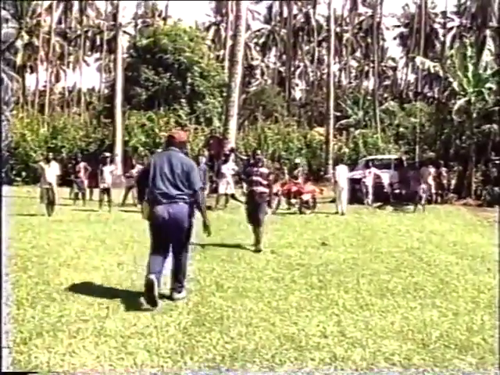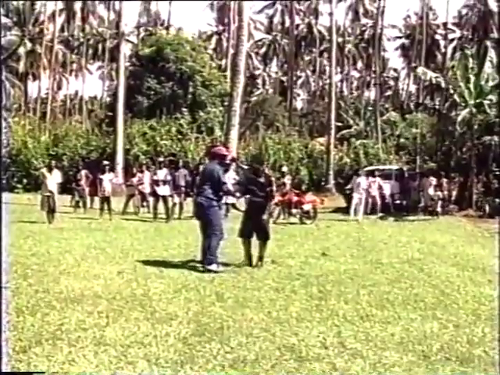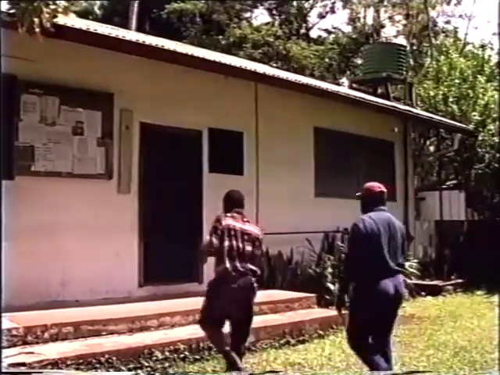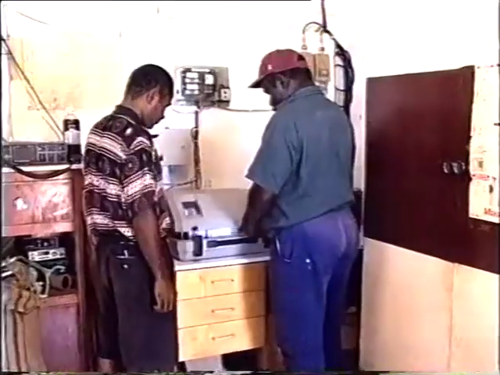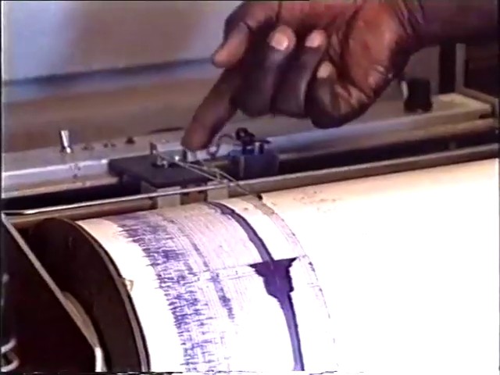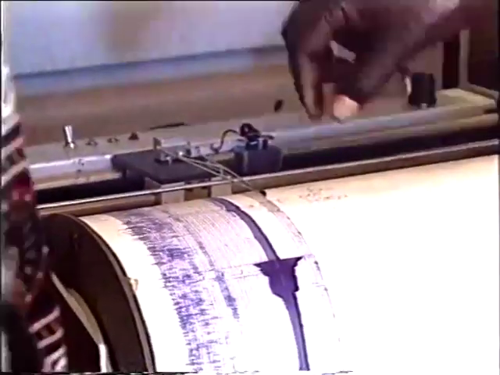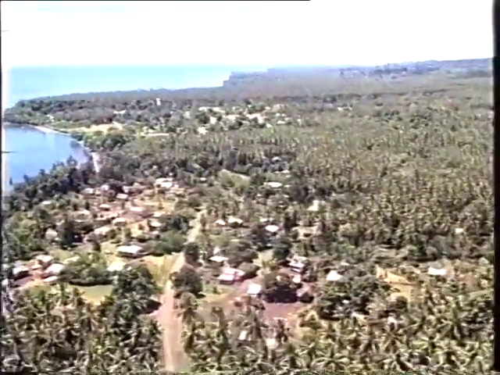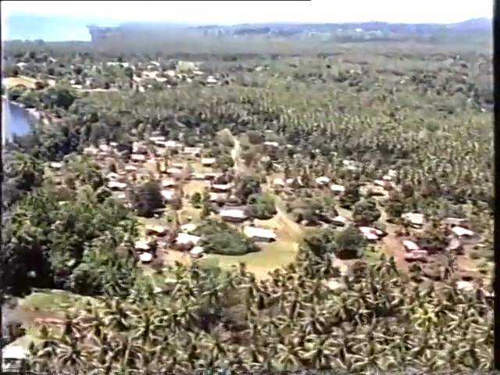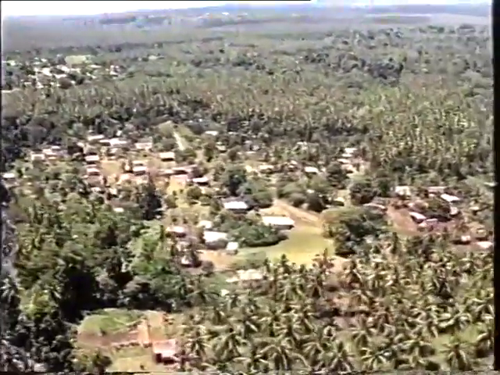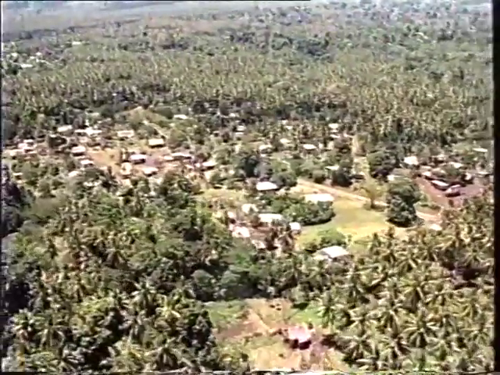Simon Terhui is the senior technician at RVO, and part of his responsibility is to visit high-risk volcanoes like Kaka to ensure that the monitoring equipment there is in good working order. There are many people living and working around the lower slopes of Kaka, and these people could be vulnerable to any future volcanic activity.